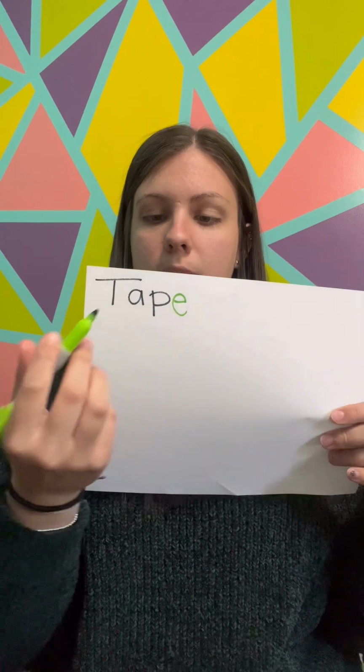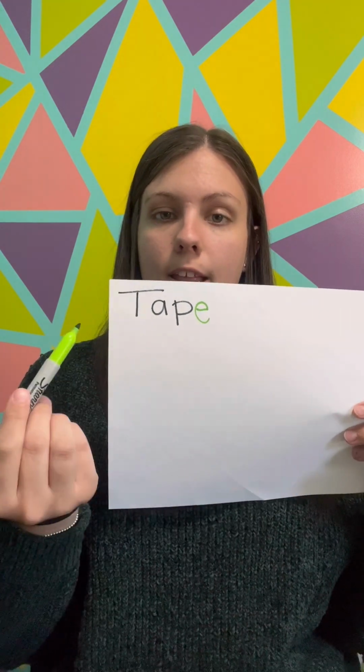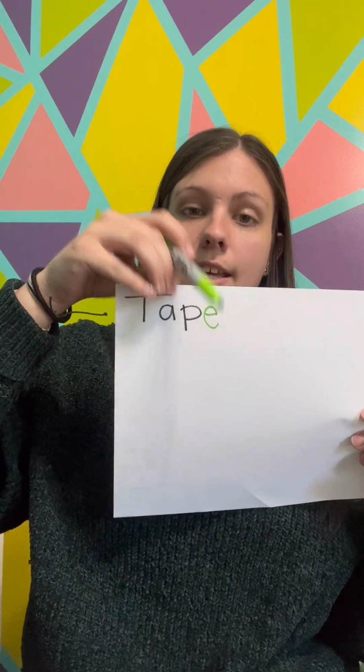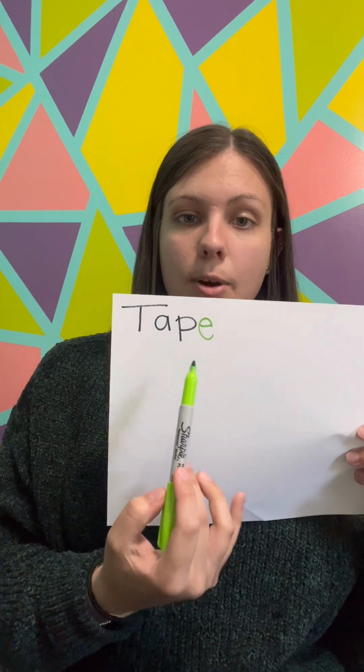So I would express that this is no longer tap, this is tape, and you hear that A. So I would teach the students that they say A if the word has an E at the end like this.